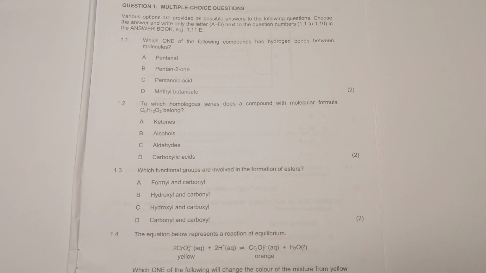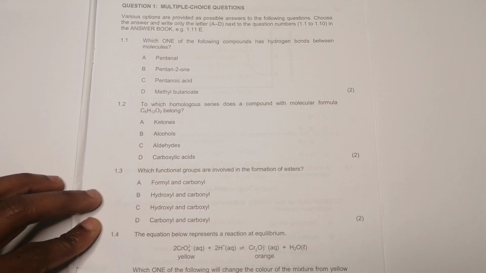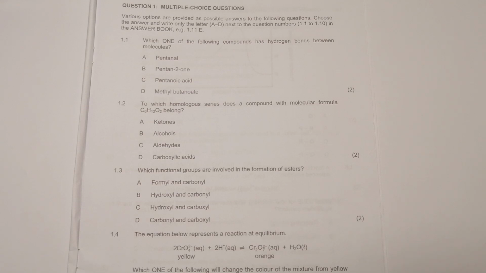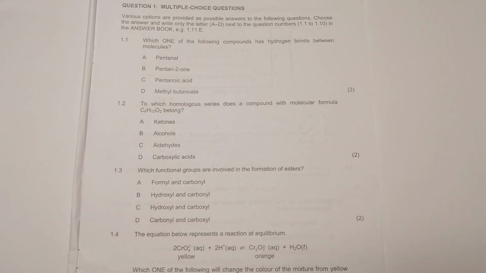Then the second question says: to which homologous series does a compound with the molecular formula C6H12O2 belong? As you would know, there are only two compound families in organic chemistry that have two oxygens. That was my first clue. So it could either be an ester or a carboxylic acid. Let's look at those. The only ones there that would be carboxylic acids, so the answer should be D.